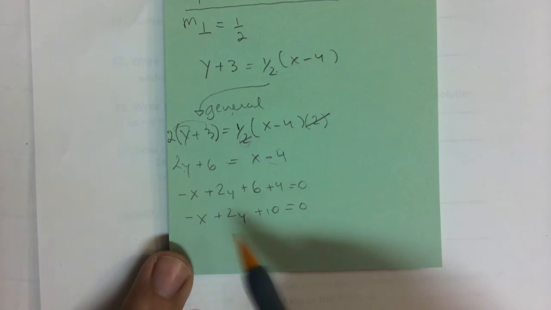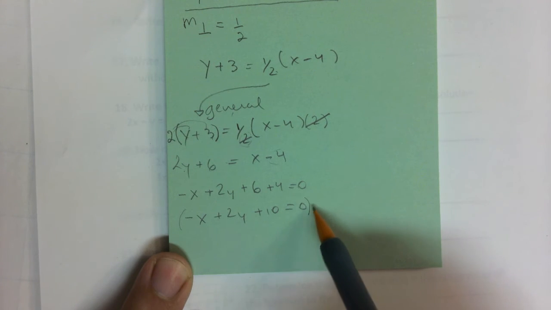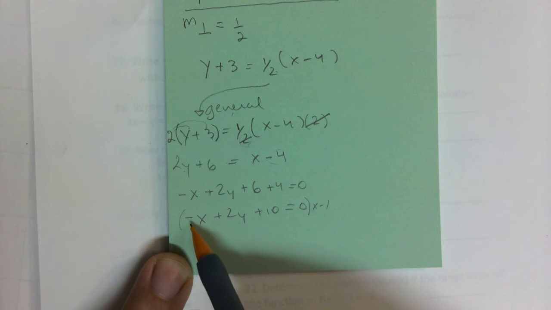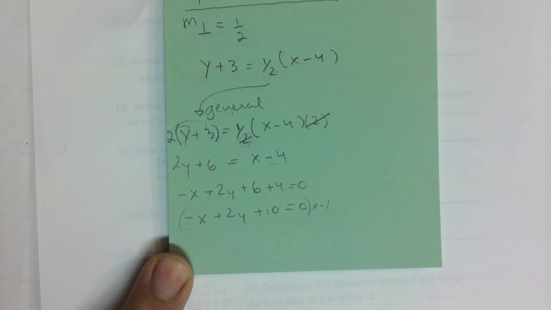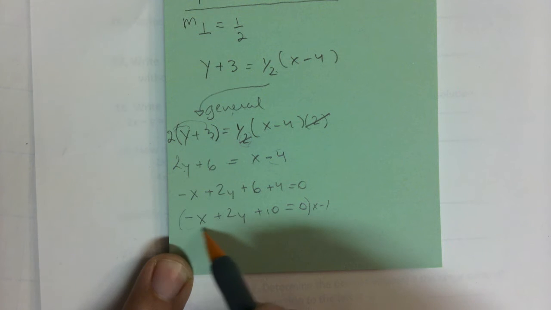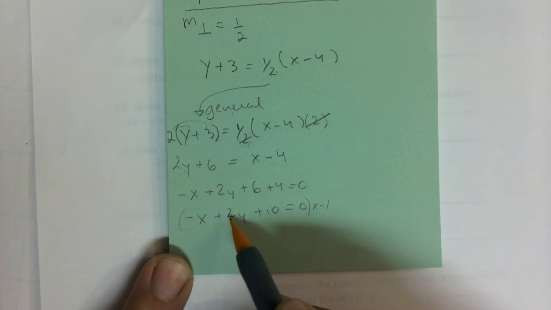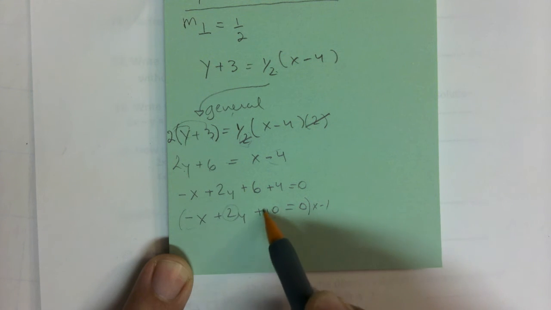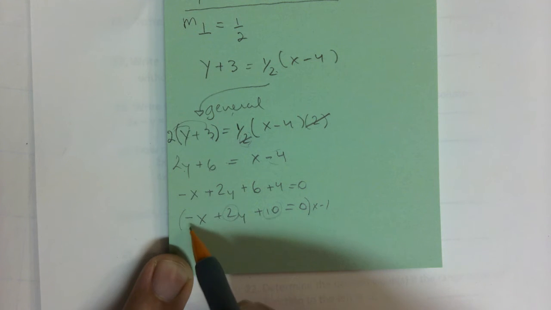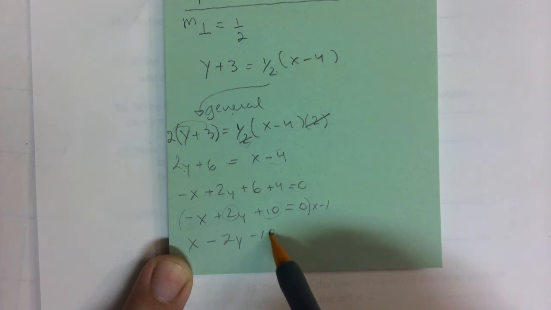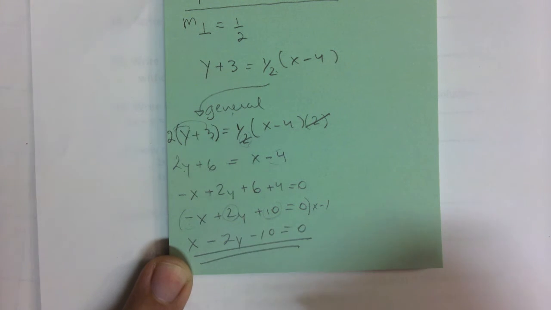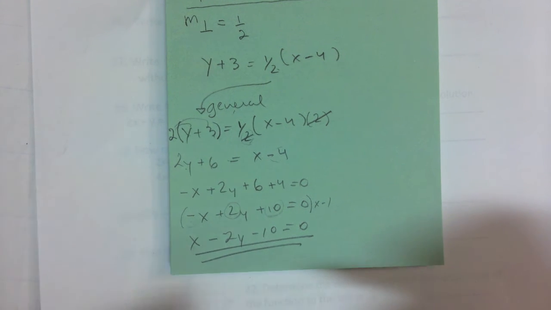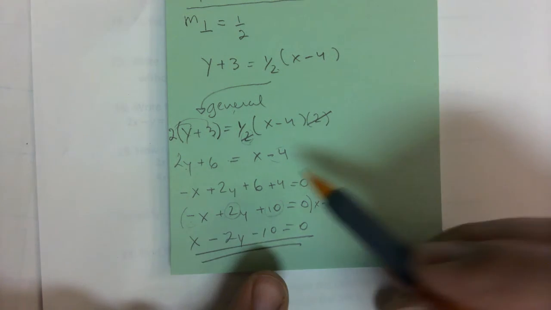Here I need to multiply the whole thing by -1 because I don't want fractions and I don't want a negative a, right? Remember, this is a, this is b, and this is c. So a is negative, so we want that positive. So there's your general form. I will do a little cheat.